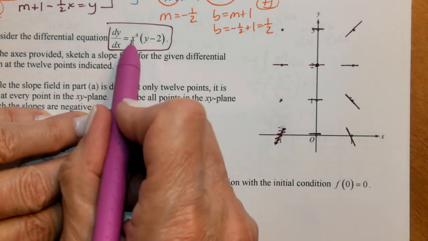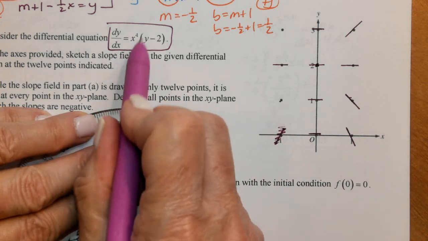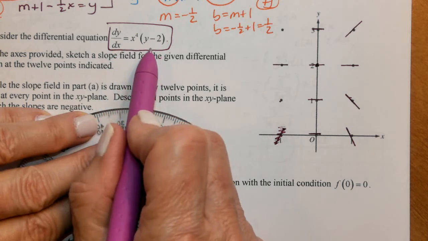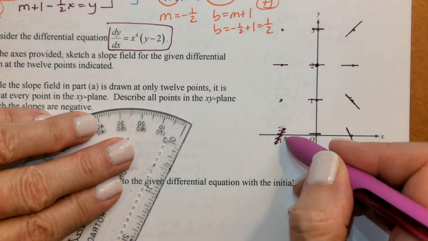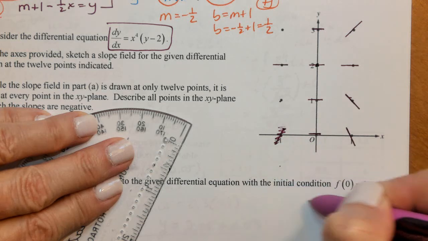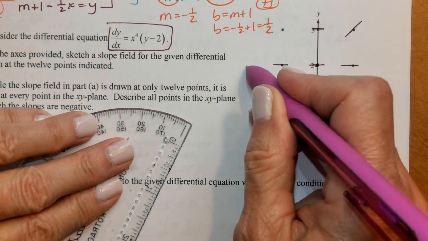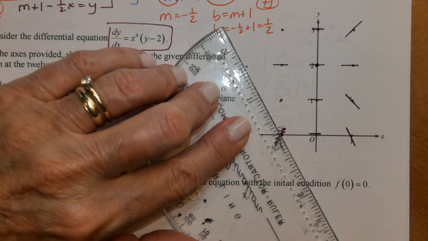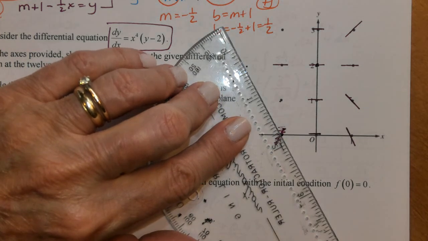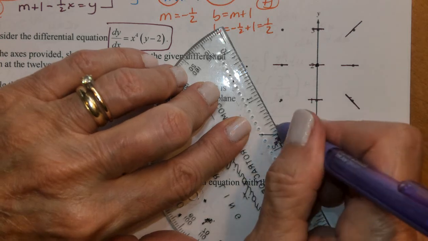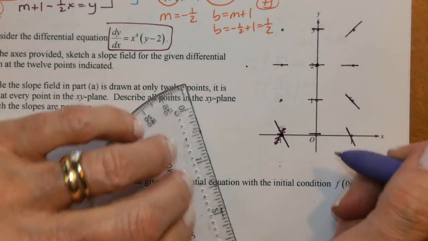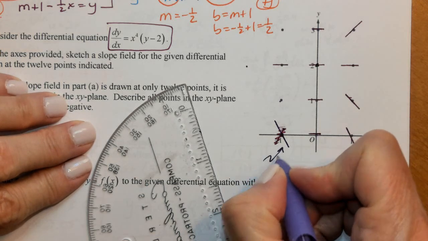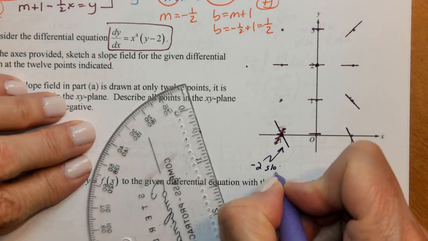So I need it to be a negative 1 to the fourth, which is 1, times a negative 2, which will still be a negative 2. So I want this to be a negative 2. So down 2 over 1 or up 2 left 1. I'm going to make this stand out so that whoever's grading it knows, and maybe I'll put here a negative 2 slope.